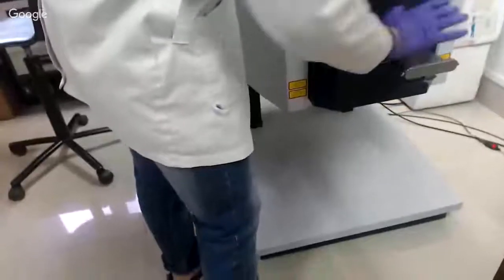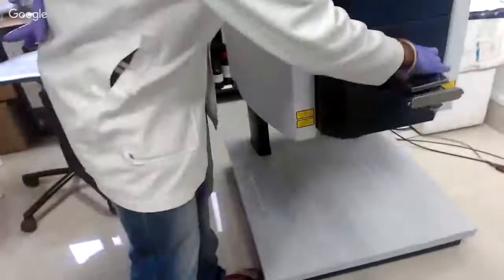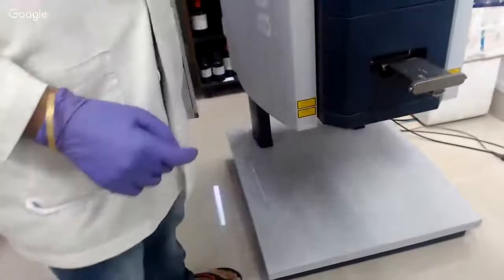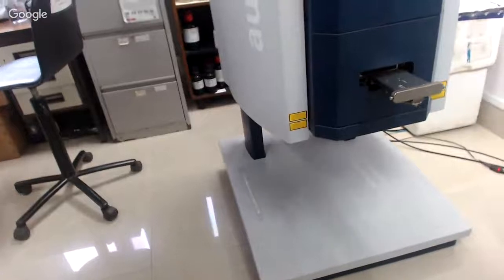So I put the plate here, and you can see the barcode is also there. So this barcode should be on this side. So here you can see now the plate is going inside.